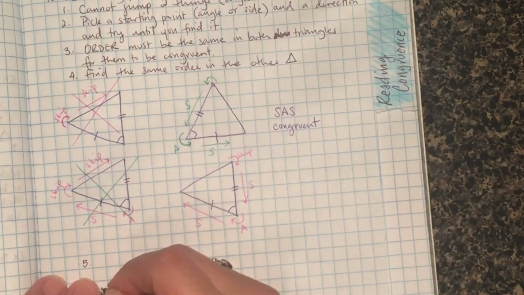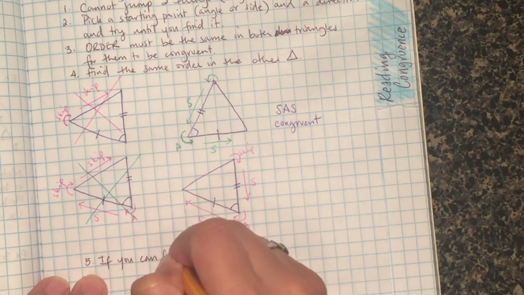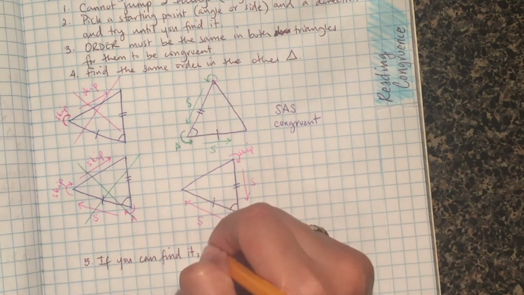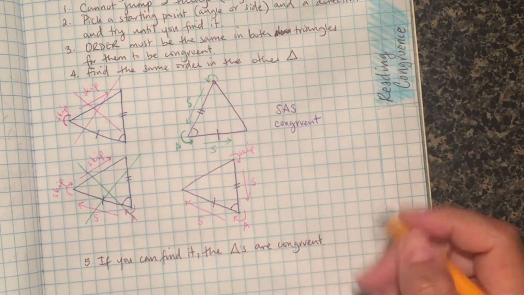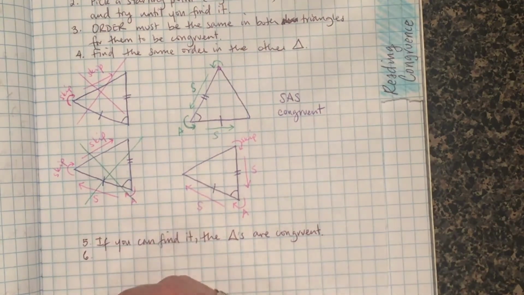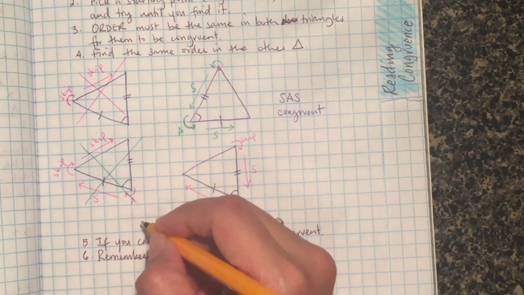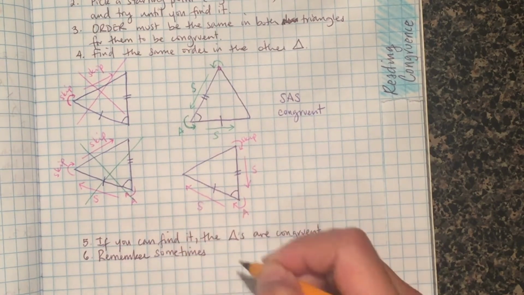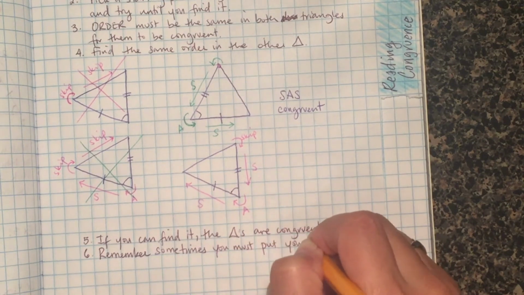So SAS congruent. Alright, the fifth step: if you can find it, the triangles are congruent. So I found it, so the triangles are congruent. Number 6, very, very important. Remember, sometimes you must put your own ticks or angles. This is a listening check. Put a box around number 6. Sometimes you have to put your own ticks or angles.